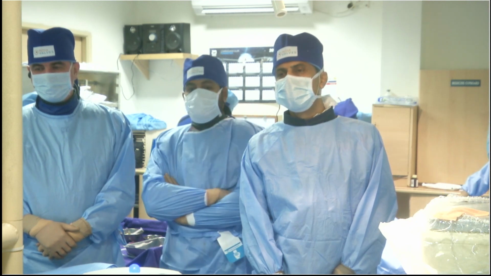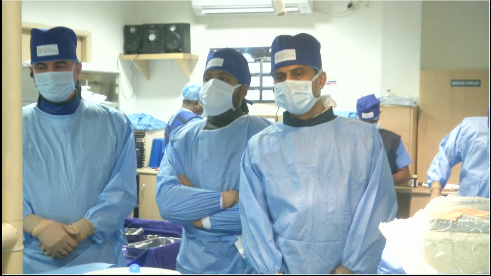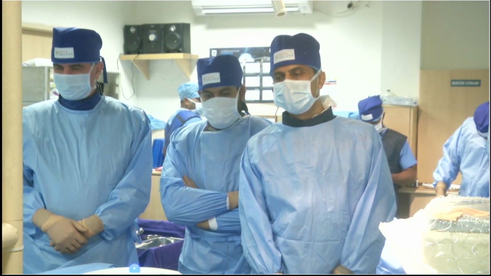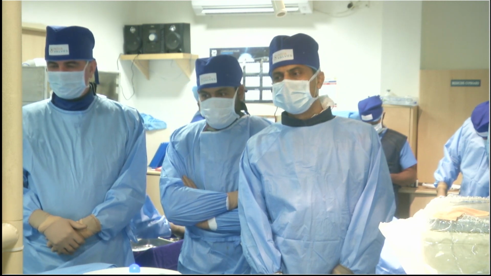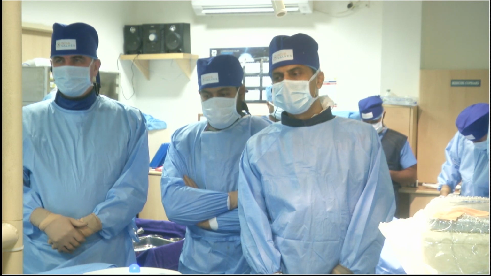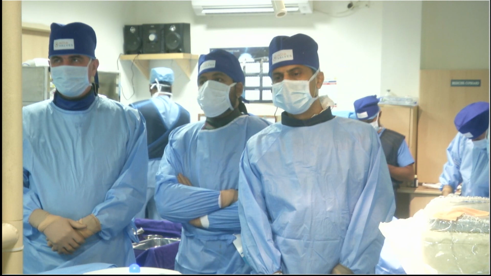I think we have an intermediate risk patient who had relatively simple aortic stenosis, except for the fact that there is a bicuspid valve with a lot of calcification, and the fact that the left main is relatively low, 9 millimeters from the annulus.